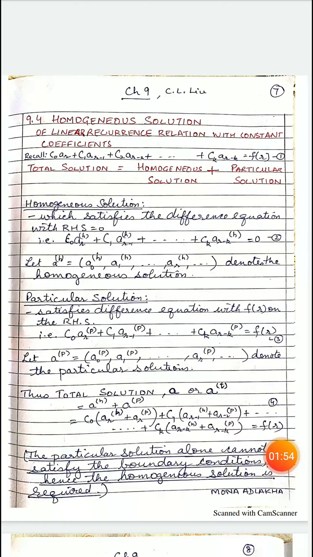and you get equation 2. And all the homogeneous solutions that you have are depicted as a_0^H, a_1^H, a_r^H, and so on. Okay, in the same way you have a particular solution, and for the particular solution the equation looks similar to equation 1, and we get equation number 3, and all the particular solutions are written in the form a_0^P, a_1^P, and so on. Okay, so to find the total solution, we have a sum of the homogeneous as well as the particular solution.